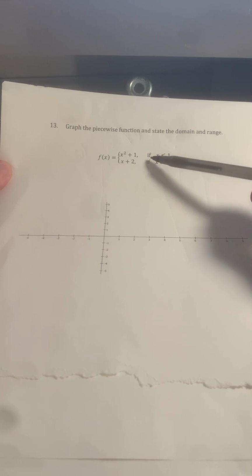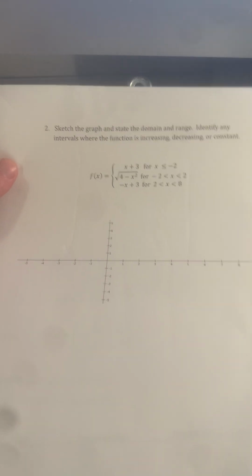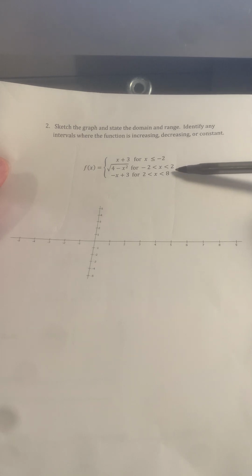We could try to sketch this piecewise defined function. See, one half is going to be a parabola and the other is going to be a line. You should realize that we're not limited to 2 pieces. We could have 3 pieces. So again, we have 2 different lines, the first and third rule, and the middle one, perhaps you recognize that as being a semicircle.